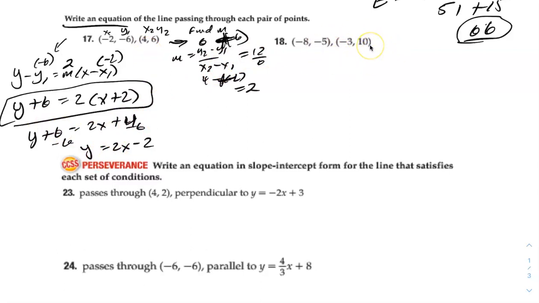The one right here, same idea, right? Here's x1, y1, x2, y2. I have to find my slope first, so I'm just a little faster.